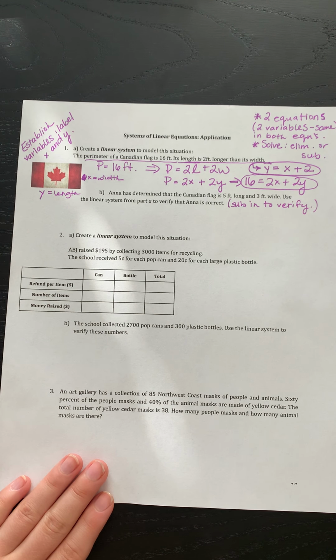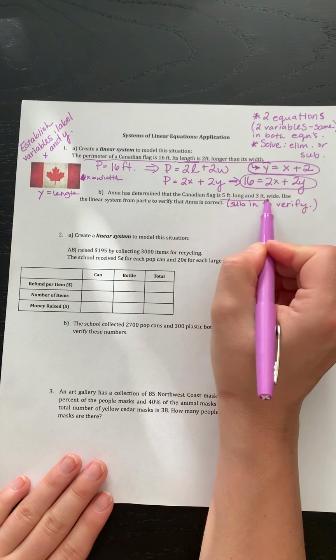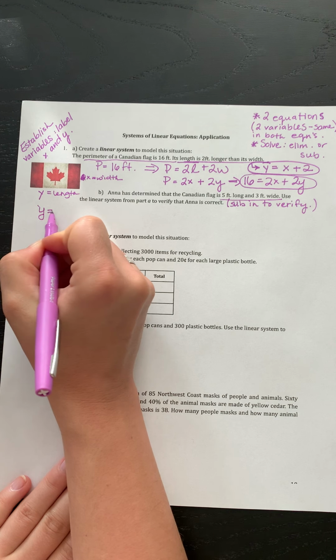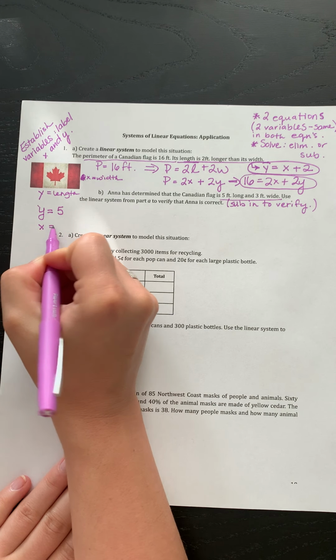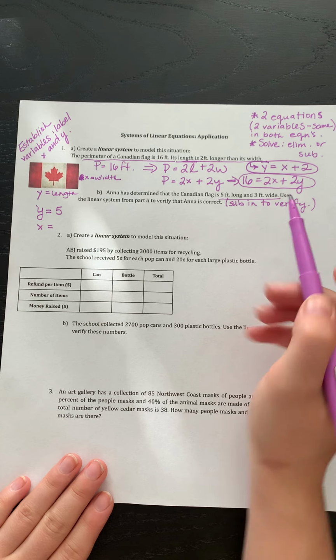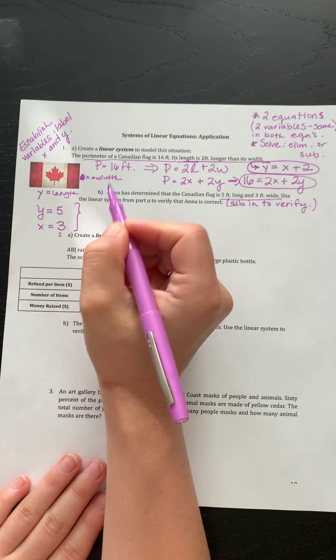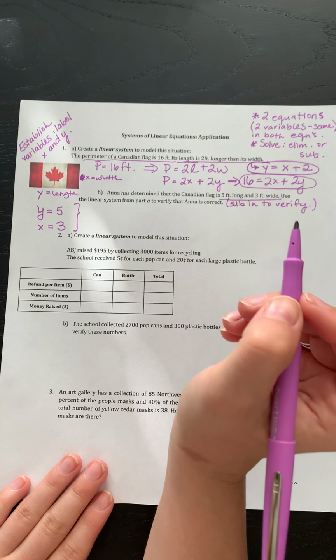So let's do that. These are our two variables they've given us. They've said it's 5 feet long, which we said was length, and our x we labeled as our width, which is 3. So we're going to substitute those into our linear equations.